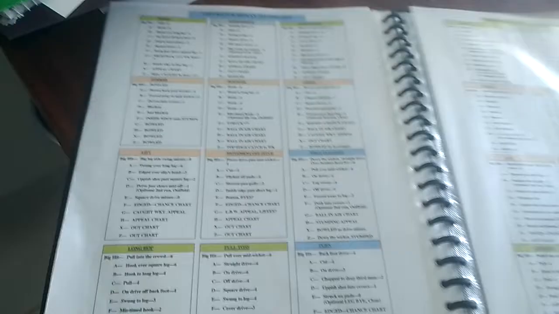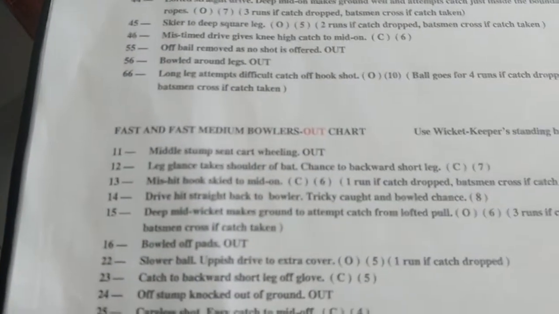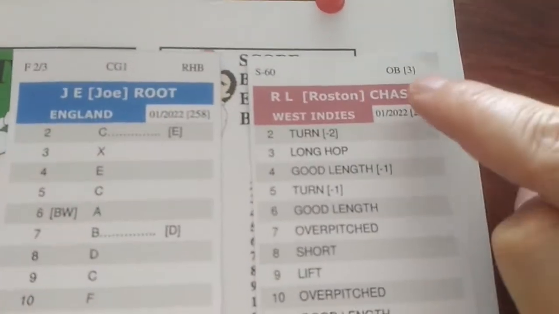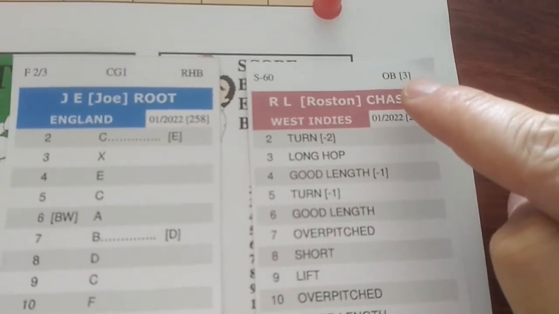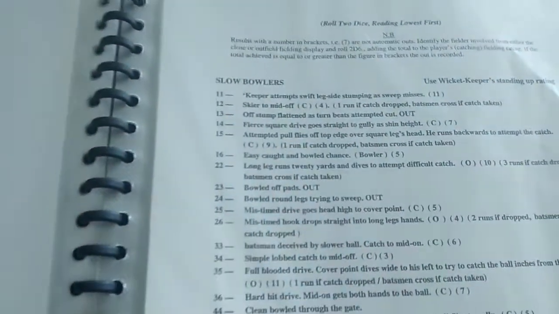Hopefully I'll be able to sort this out. Now the out chart is in 3 parts. We have a medium bowler out chart, so they bowl medium pace. We have a fast and fast medium bowlers chart, and then we have a slow bowlers chart with spin bowlers. Now Roston Chase is an off break bowler or an off spinner, which means he's a spin bowler, which means we have to roll against the slow bowler chart.